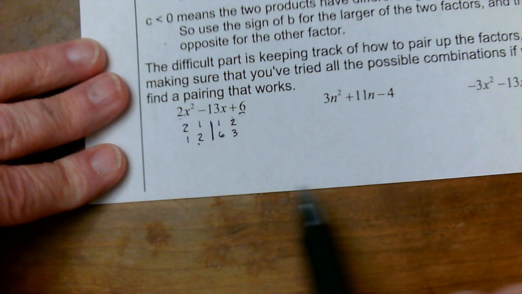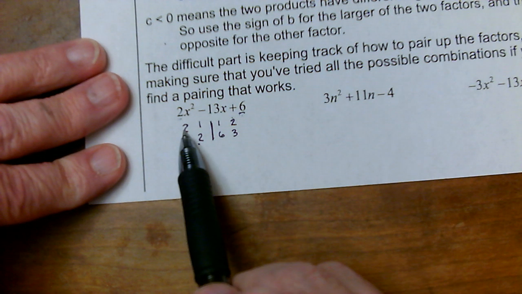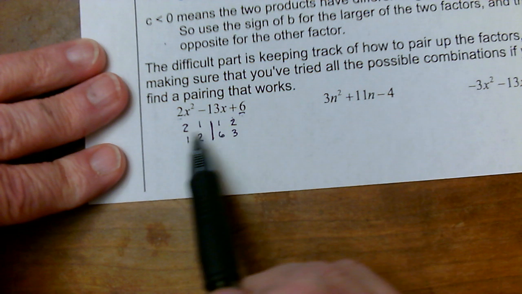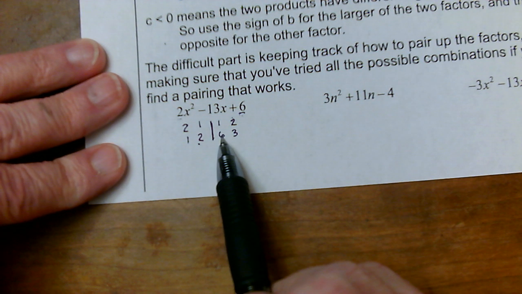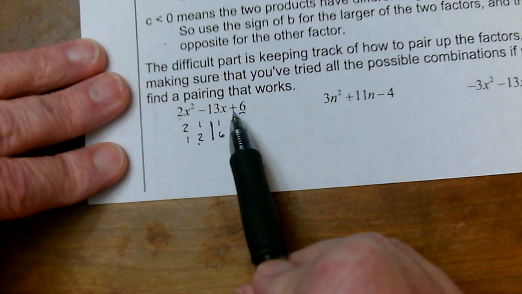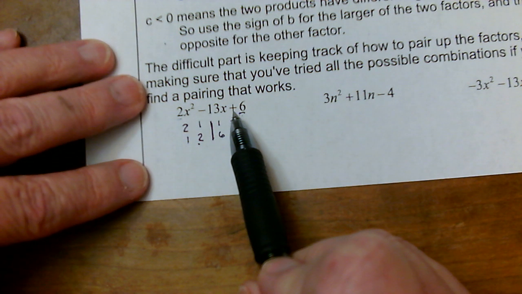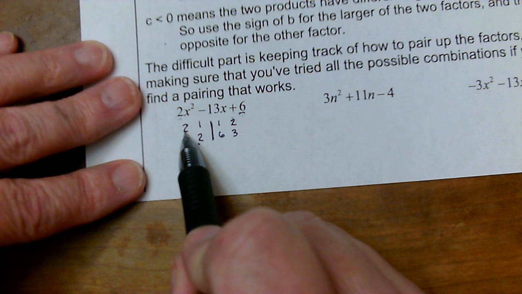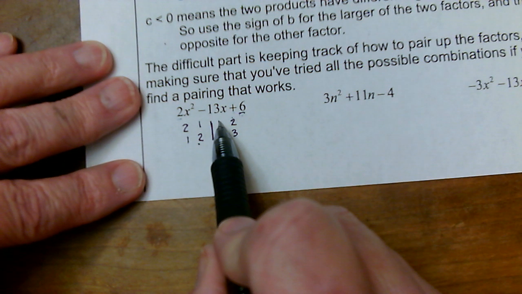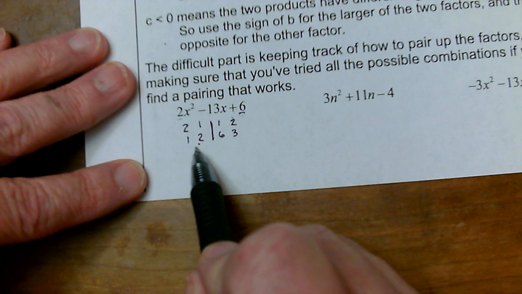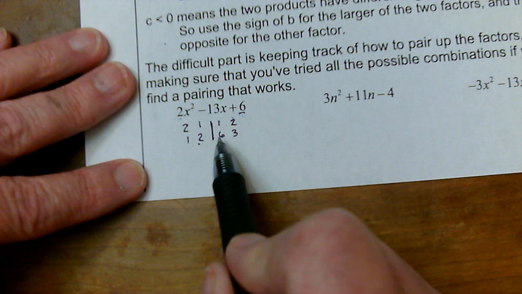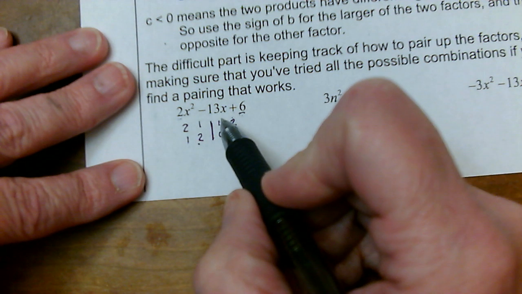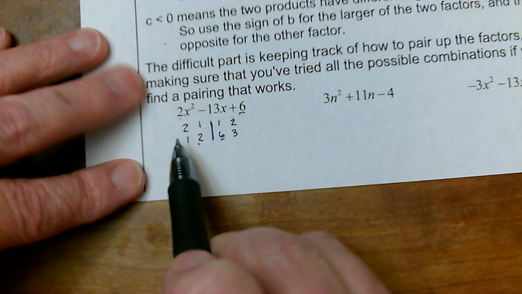So now we have to take one of these 2 numbers and multiply it by one of these 2 numbers with both pairs, and then in this case, since it has plus here, we're going to add those 2 products to see if we get 13. So when I multiply 2 times 1, that's 2. When I multiply 1 times 6, that's 6. 2 plus 6 is not 13. So the 2 and the 1 does not go with the 1 and the 6.